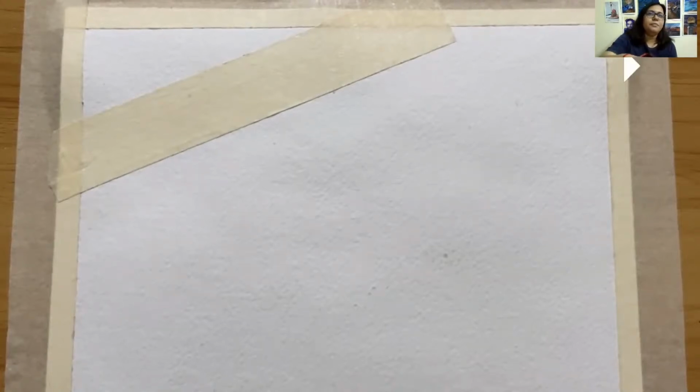So like this, we'll be placing random bits of sellotape here and there. Sellotape or masking tape, whatever you're using. We'll place random bits of the sellotapes and masking tapes all over the paper. So let us see where else we are going to put it.